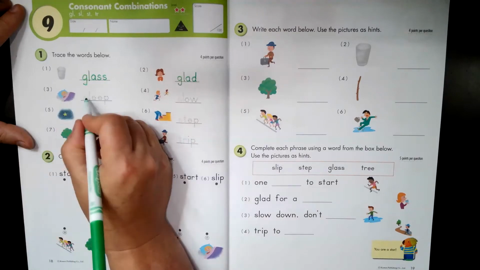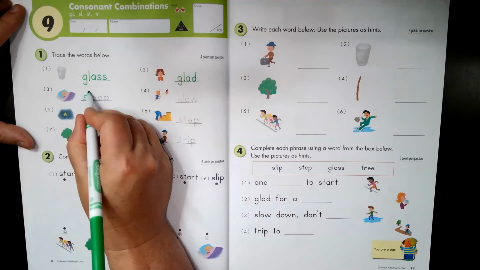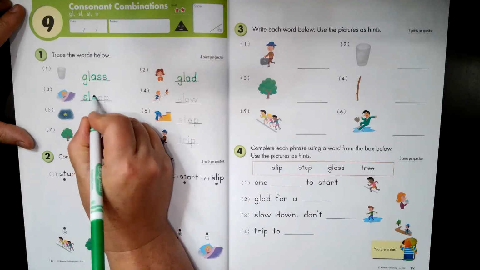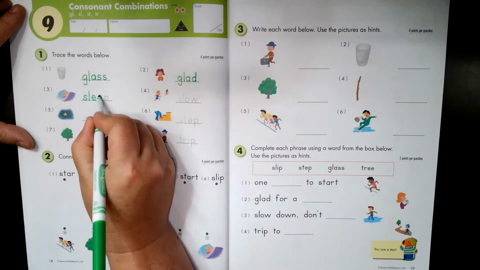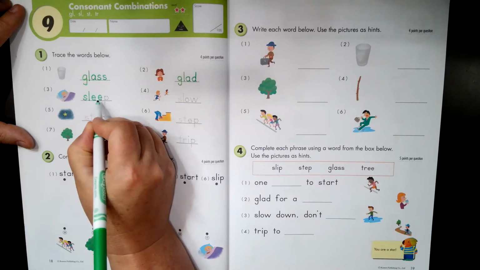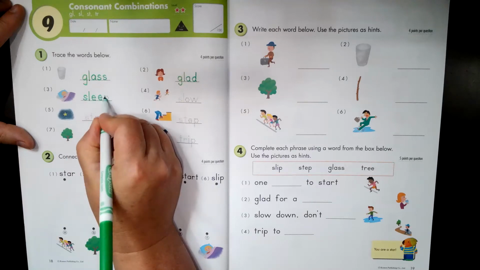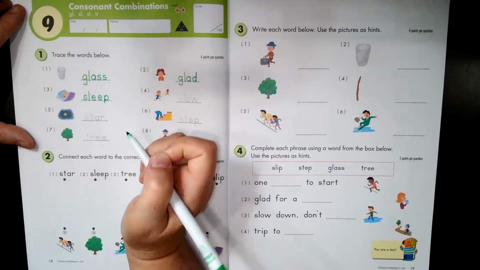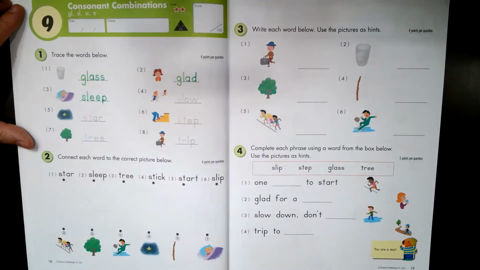Sleep. S, l, e. Remember that 2 vowels usually means there's a long vowel sound. So we're going to use the E sound. Sleep. We'll review long vowels. Not yet. We got to get through these first.